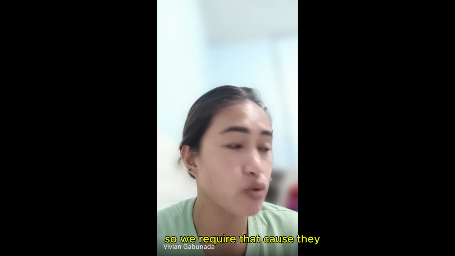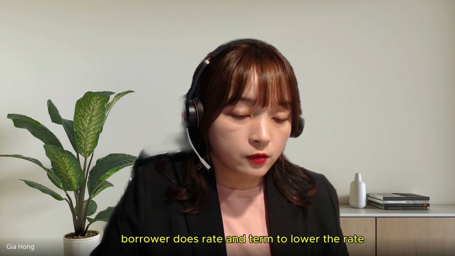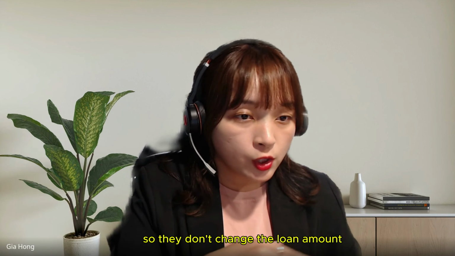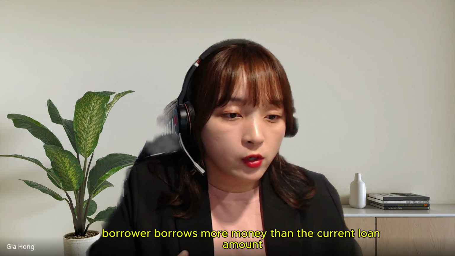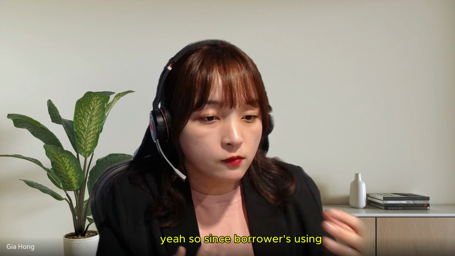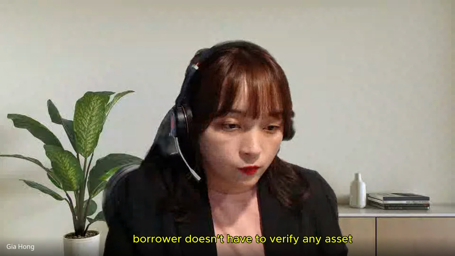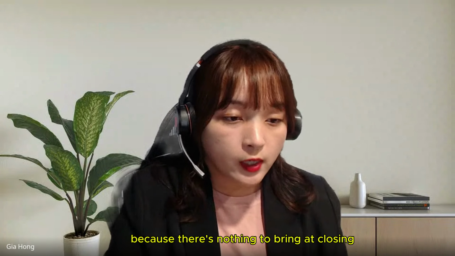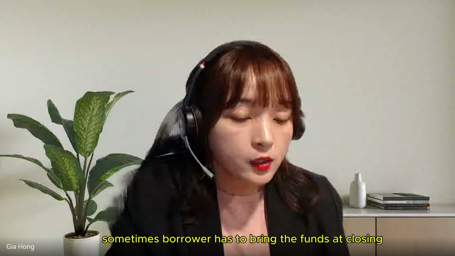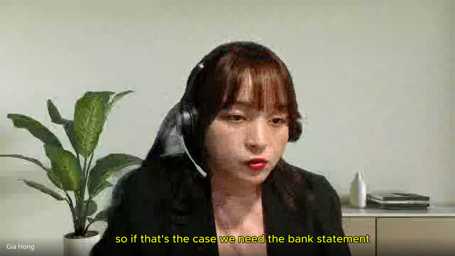We require that because with rate and term, usually the borrower does it to lower the rate, so they don't change the loan amount. Cash out means the borrower borrows more money than the current loan amount, so the borrower is getting the money. Since the borrower is using the loan proceeds, they don't have to verify any asset because there's nothing to bring at closing. But with rate and term, sometimes the borrower has to bring funds at closing to cover escrow and title fees if the borrower does not change the loan amount. If that's the case, we need the bank statement.